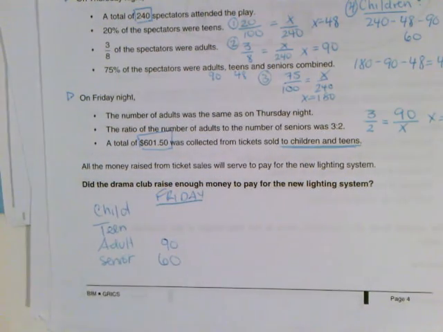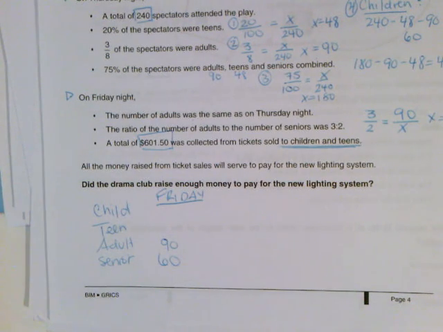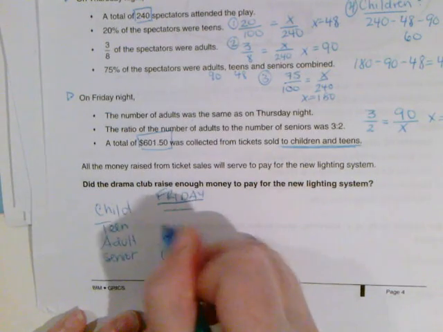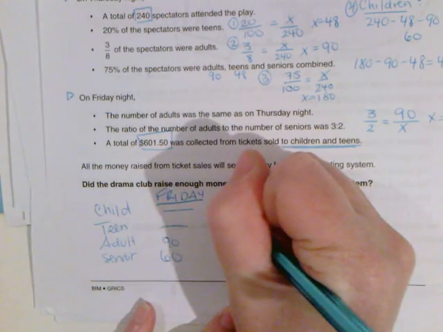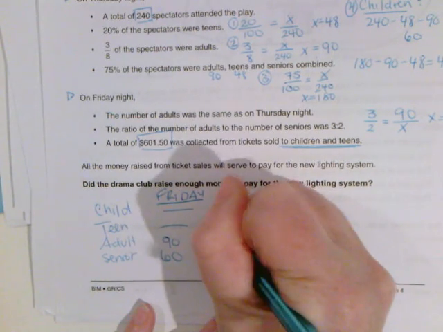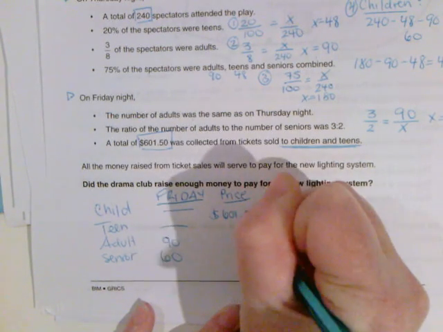A lot of people were having trouble because they got stuck here and figured that they need to know how many children and how many teens there were. But in reality, you don't actually need to know this. Like I actually don't need to know what these numbers are. I just need to know what the pricing was. So like for these two, it's telling me that there's a total of $601.50 for those two.